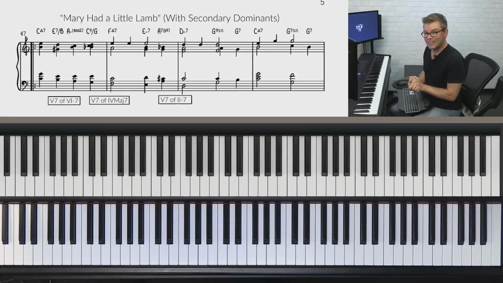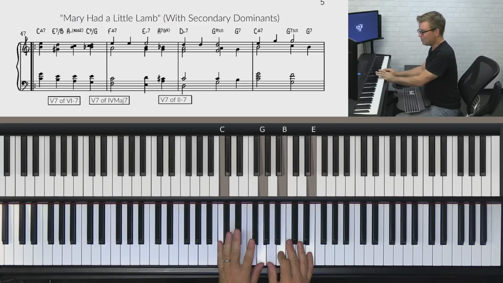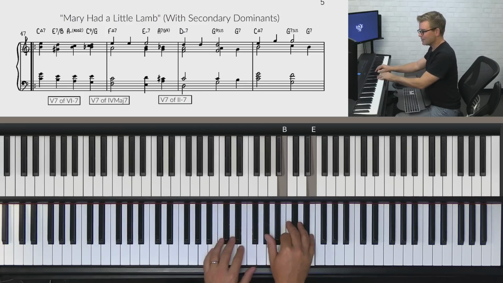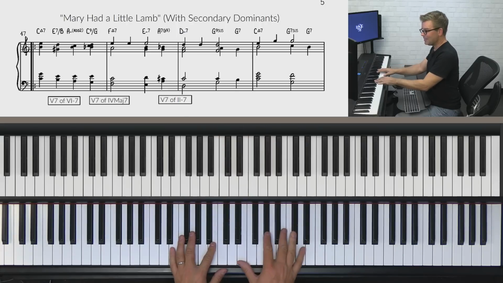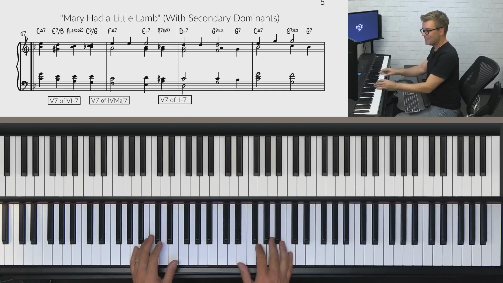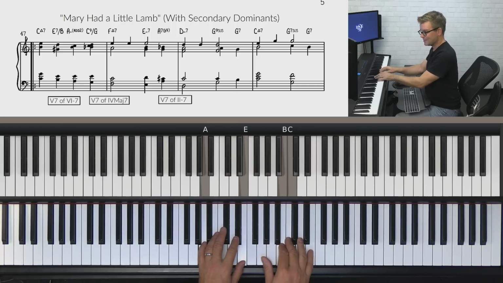Now we're going to add secondary dominants. I'm going to show you how you can do this. So what we're going to do, we're going to start with our C chord, and I'm playing it up an octave as a C major 7. Now what I'm going to do is do this. E7 over B. Now E is 5 of 6. So that's our first secondary dominant, 5 of 6.